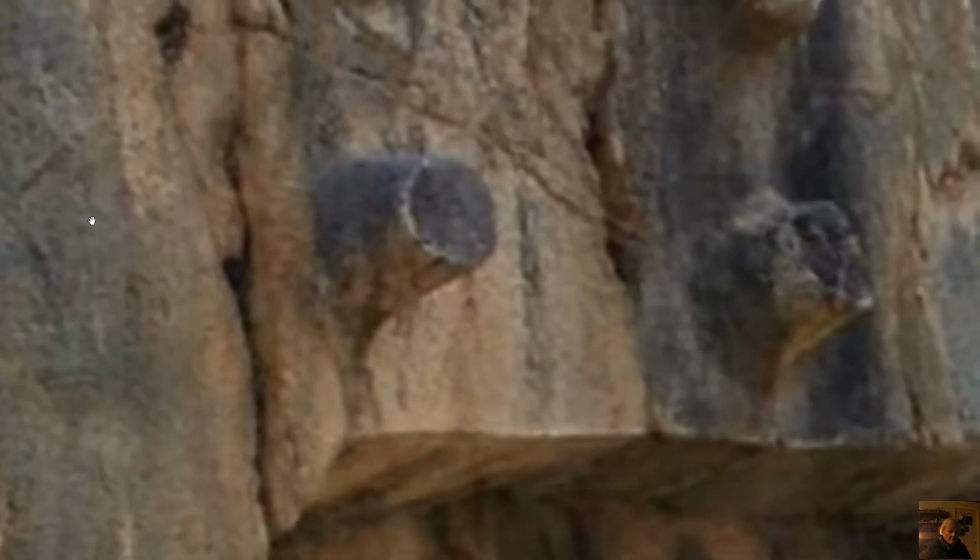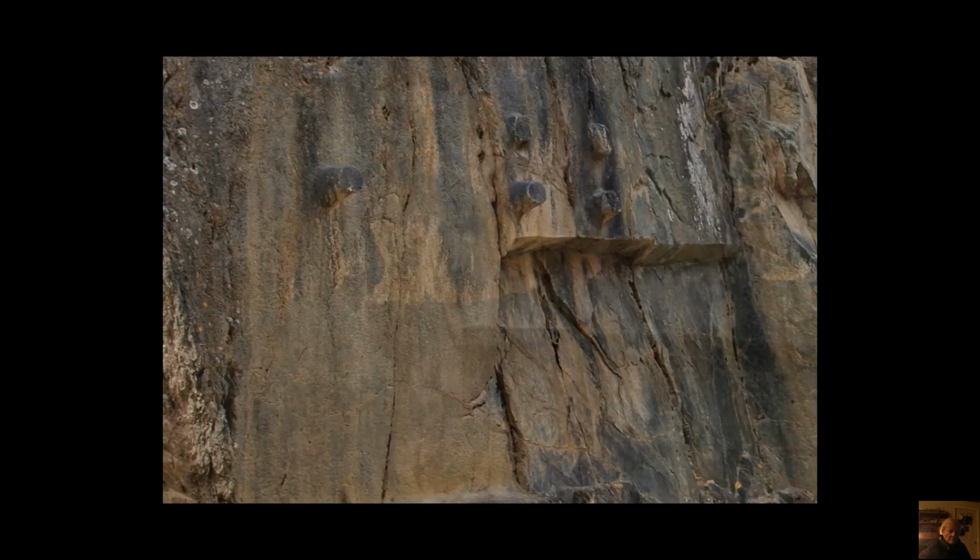But all of this had to be scraped off in order to leave that knob out. So this was all ground down just so they could leave that knob sticking out. And then we got the floor over here. So it's got some kind of a meaning.